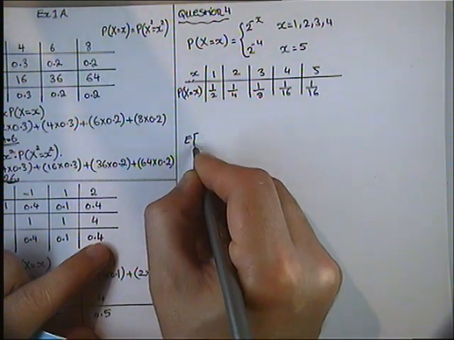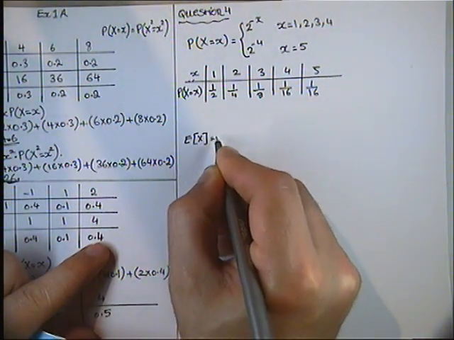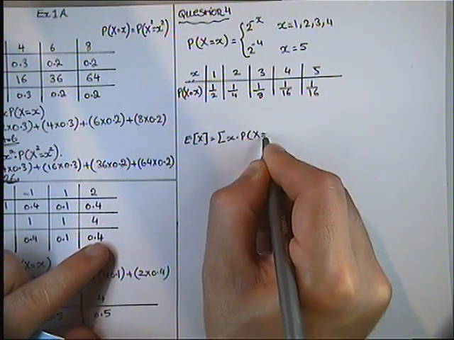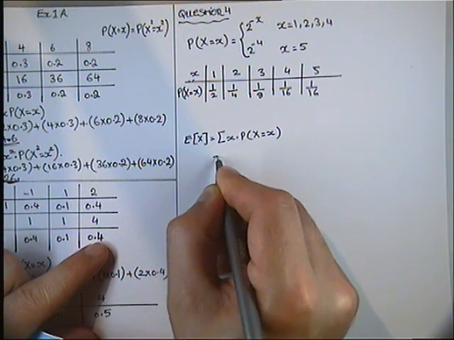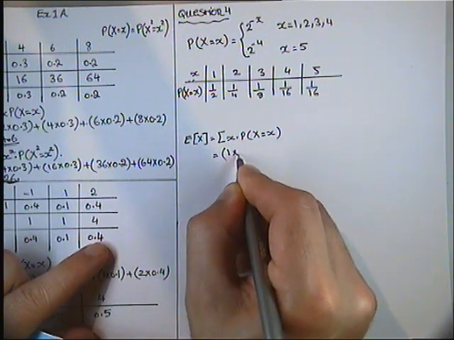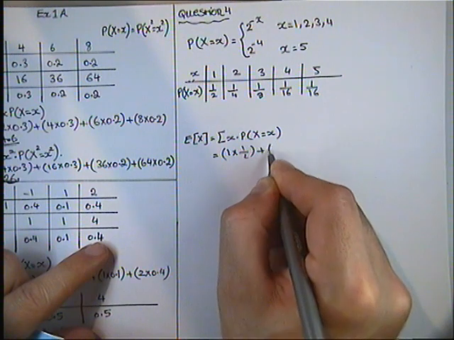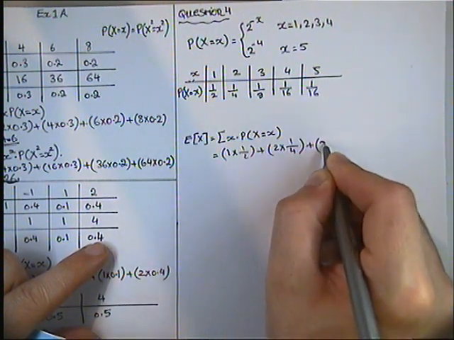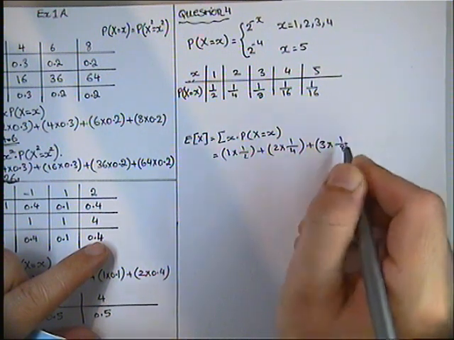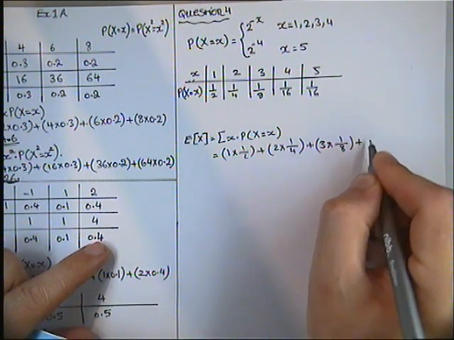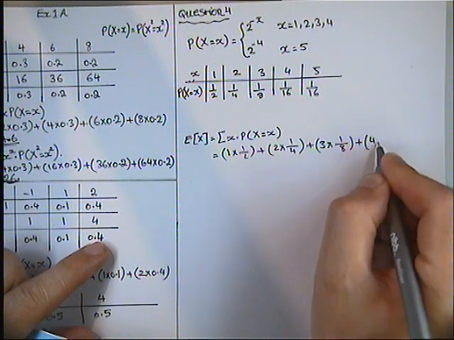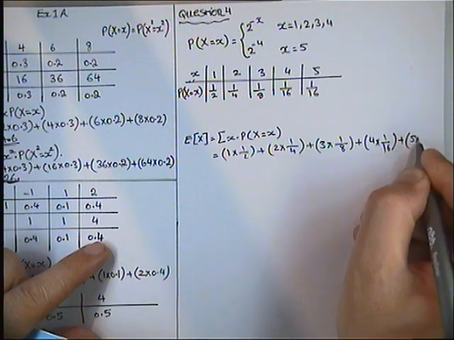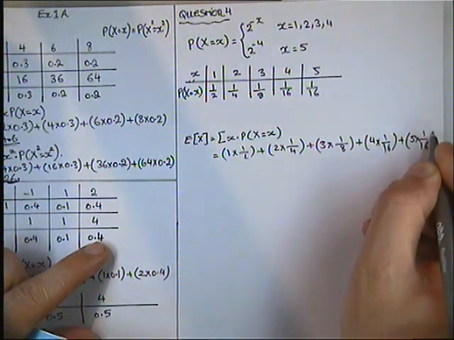E of x is equals to sum of x times probability of x equals to x, which is 1 times half plus 2 times a quarter plus 3 times 1/8 plus 4 times 1 over 16 plus 5 times 1 over 16.